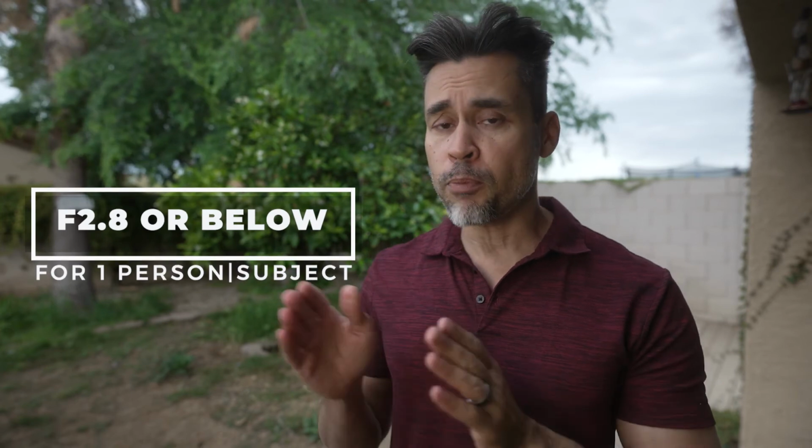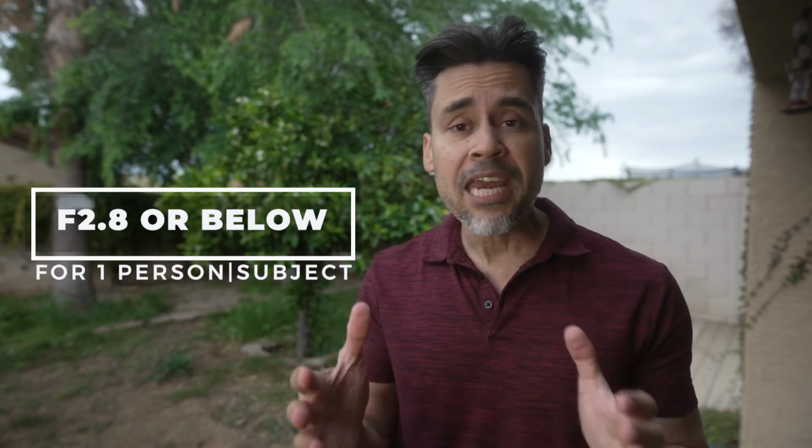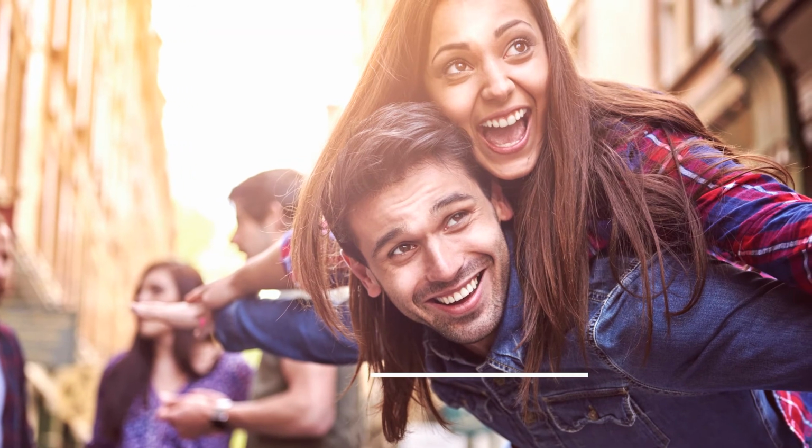So the final question is probably, what's the best aperture to shoot anything? Well, it really comes down to what it is you're taking a picture of. Generally, if you're taking a picture of one person, you can have an aperture of f2.8 and lower. Again, it just depends how artistic you want to get with your picture. At f2.8, you can generally get most of someone's face in focus, as long as they aren't like jumping around or doing anything crazy.